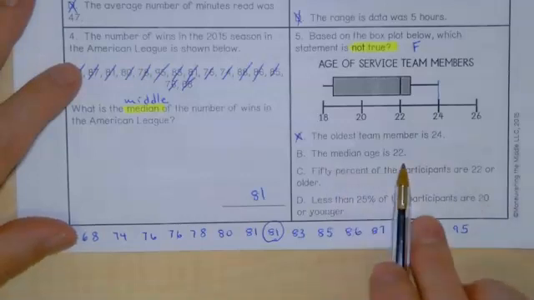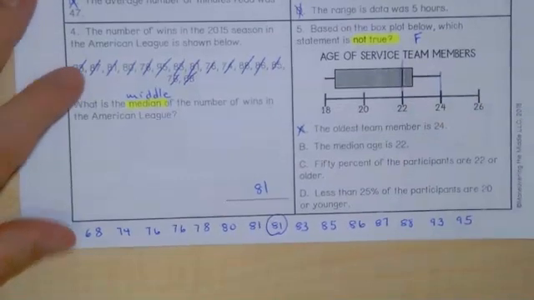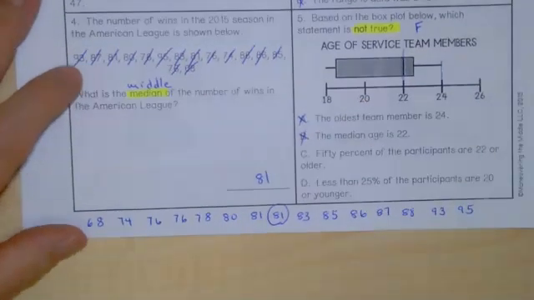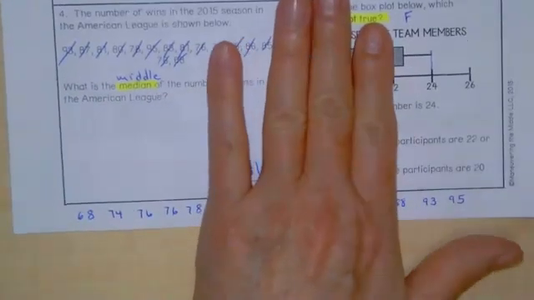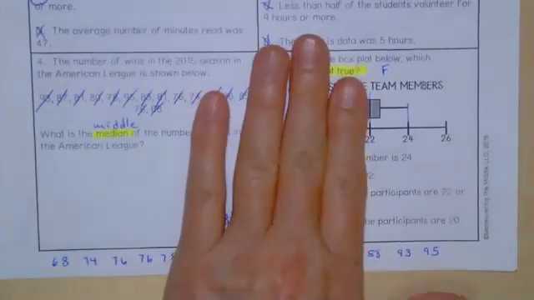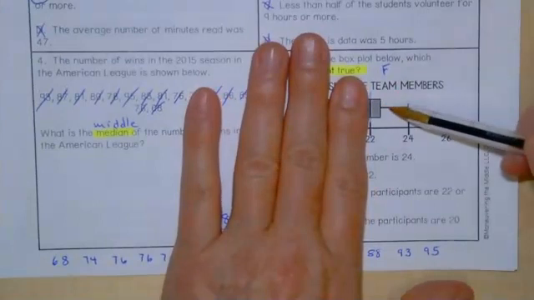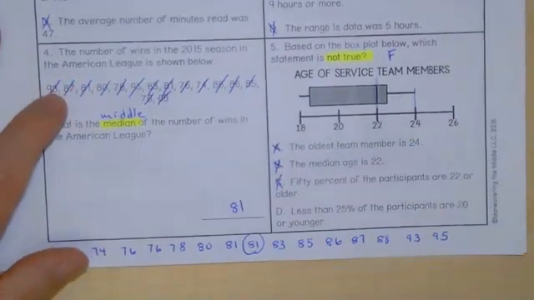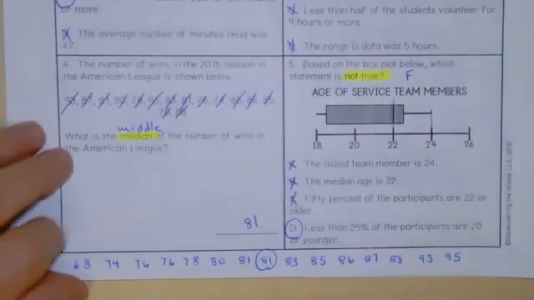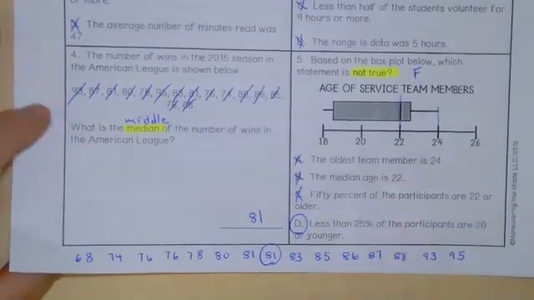The median age is 22. Here's the middle. Is the median 22? So that's not the one we're looking for. So it's got to be one of the last two. 50% of the participants are 22 or older. So here's 22 and older. Is that half? Is that 50%? Yes, because it's those two sections. Remember, 25 here and 25 here? So right there's half, which means that is also true, not what we're looking for. There's the false statement. Do we have to figure that one out? You don't really have to. If you've eliminated everything else, that's the only answer left.